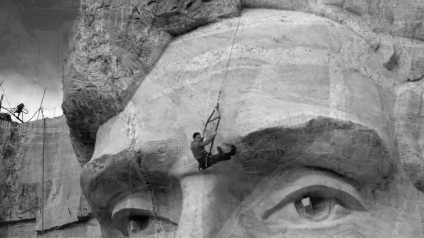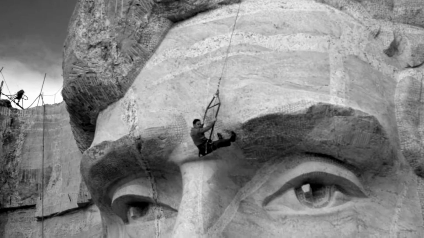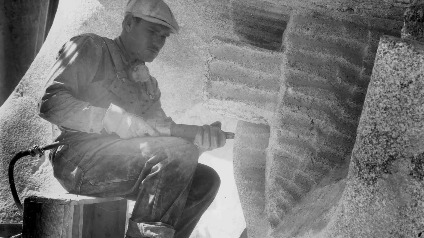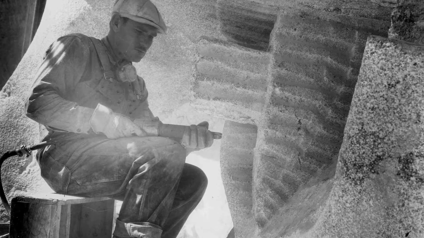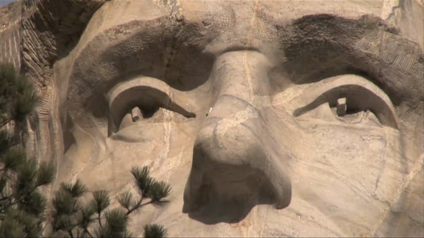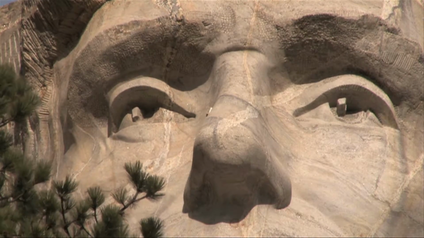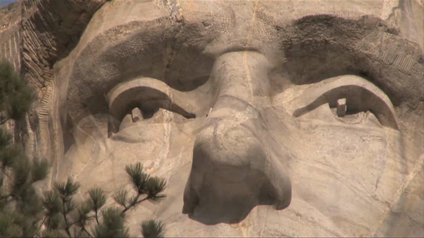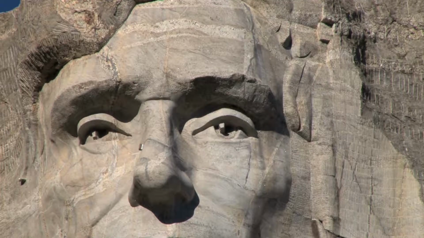Borglum paid special attention to the eyes of each sculpture. Each eye spans approximately 11 feet. A shaft of protruding granite approximately 20 inches long serves as the pupil. The smooth front surface of the shaft reflects light, and the concave depressions create shadows that add depth.